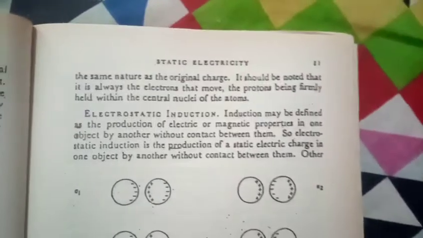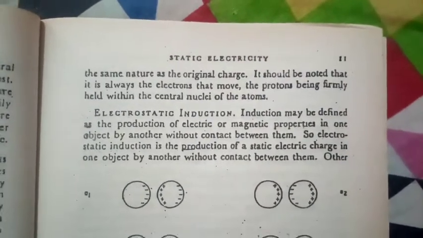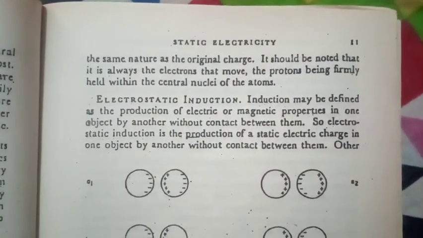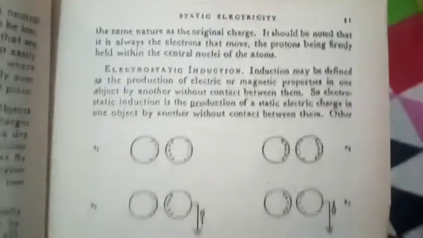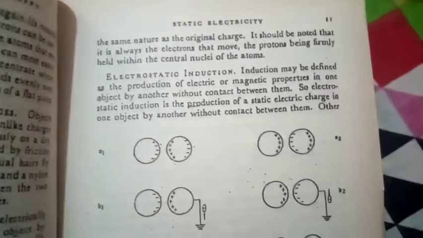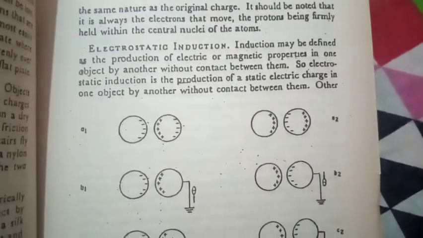It should be noted that it is always the electrons that move, the protons being firmly held within the central nuclei of the atoms.